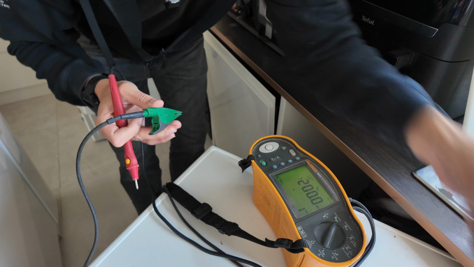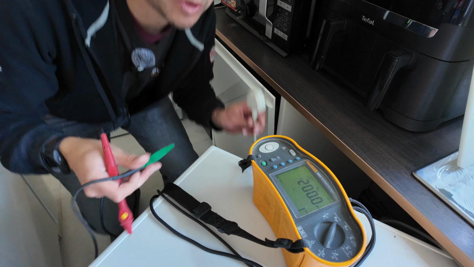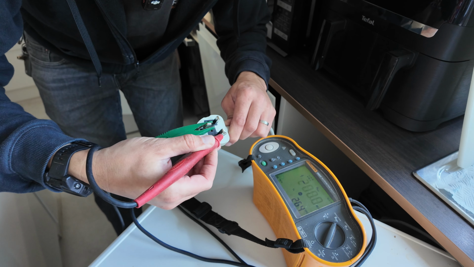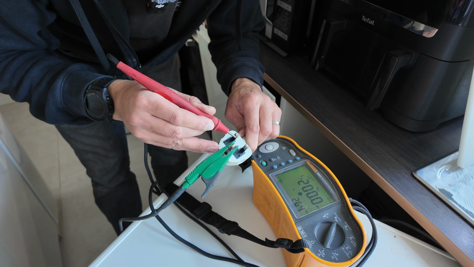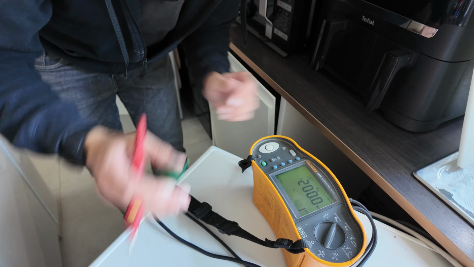Yep. So this is not a prime suspect. The dishwasher next to it. I've got the dishwasher plug here, same again. Earth to live and earth to neutral. So over 200 and over 200 again. Right, okay. So these are not prime suspects right now.